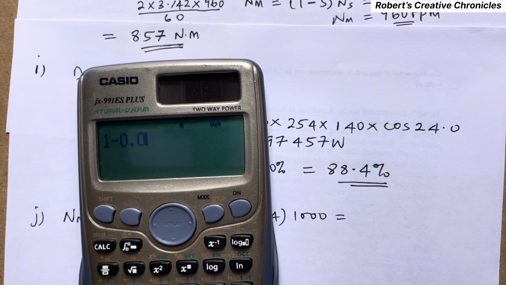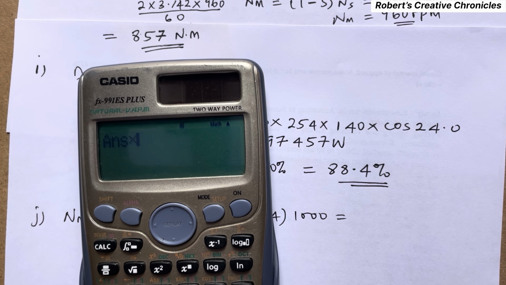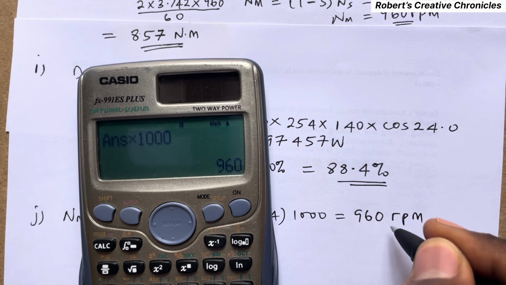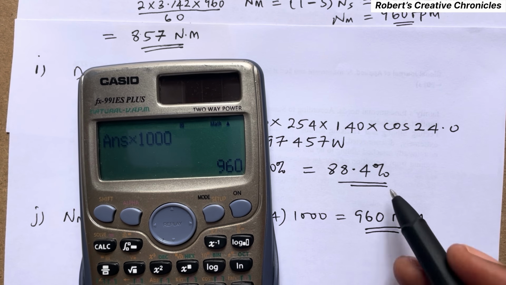This is 960 rpm. This is the motor speed in revolutions per minute.